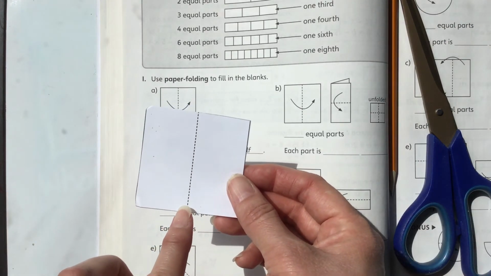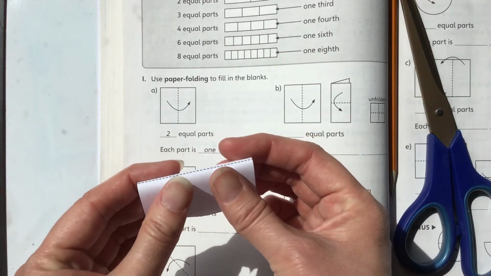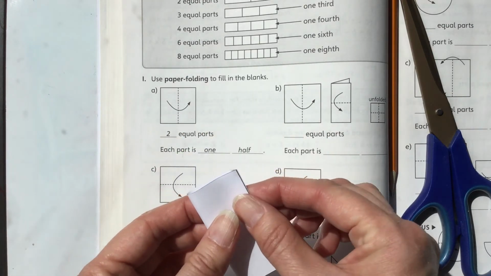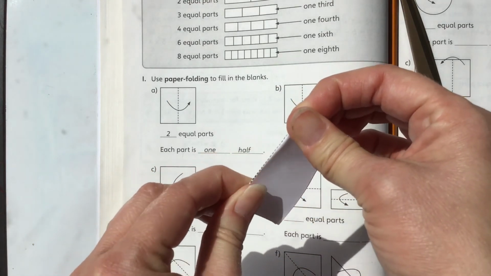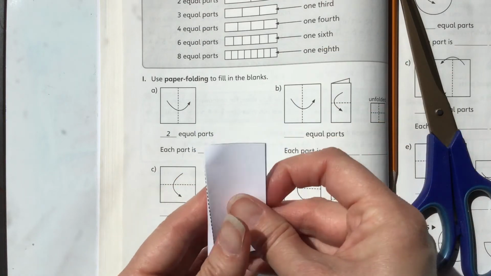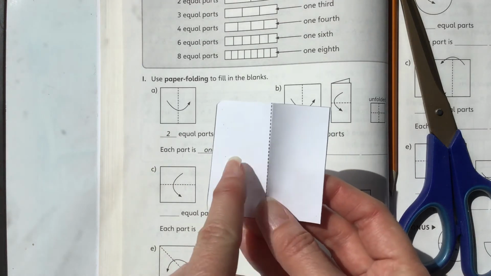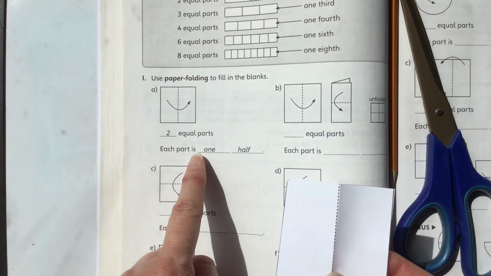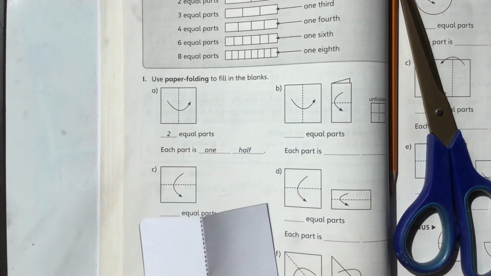That's your fold line. So I'm going to take this shape and fold it right along that line, and then my corners match up. And then I just squeeze it tight. And I open it up and look at that. I have 2 equal parts. Each part is 1/2. This is 1/2 and this is 1/2.